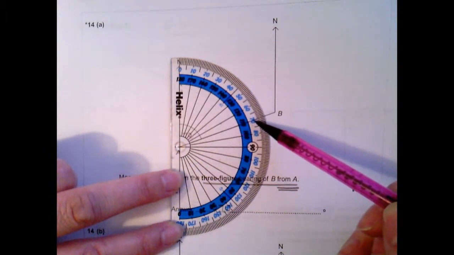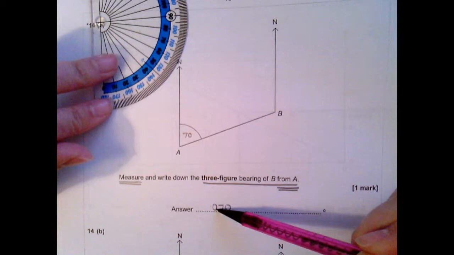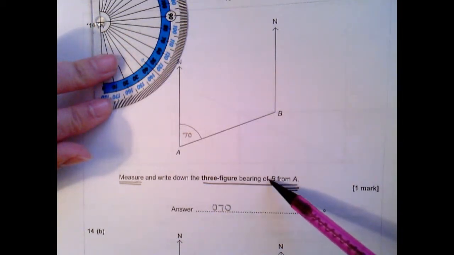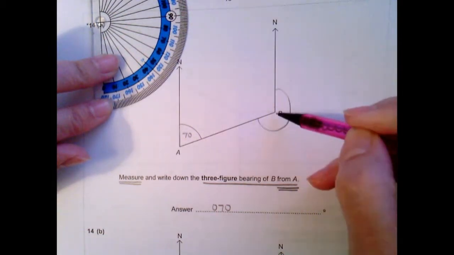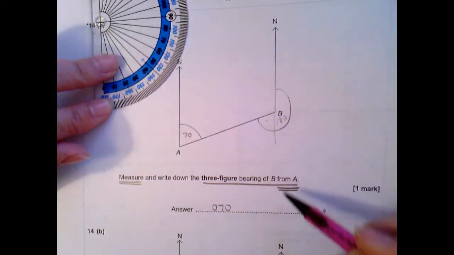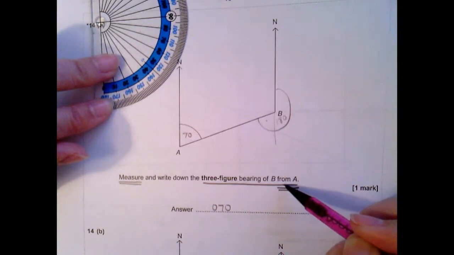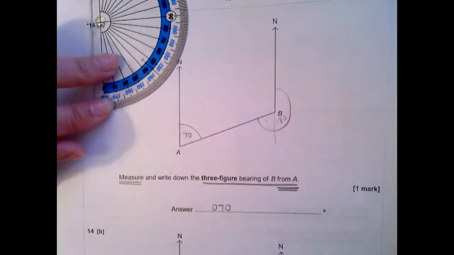And it's exactly 70 for this one, but it said that it had to be 3 figures, so make sure you put the naught in front of that. So 070 would be your answer. If those 2 letters there were the other way around, if it had said A from B, you would have been looking at that angle over there, and you would have had to do a 180 plus that extra bit. So make sure that you put the protractor at the right letter, whatever one it says it's going from. So from A means you put it at A.